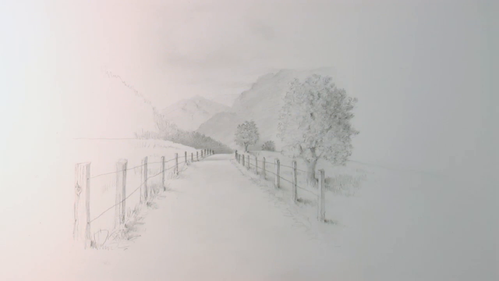Let's just take a look at this one that we've been working on. This is a very, very simple sketch, but it still incorporates many of the principles and concepts that help it become successful, both in depth and perspective and lights and darks, the contrast and things.